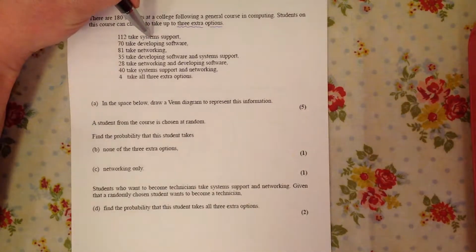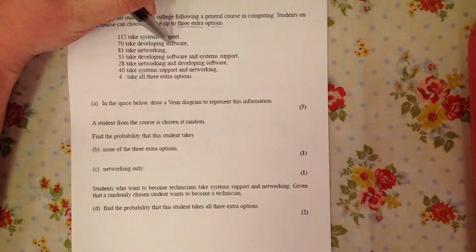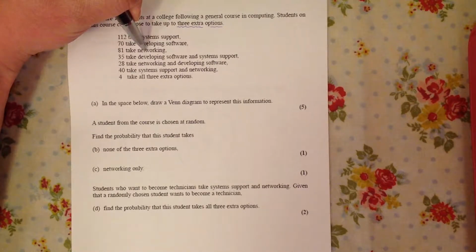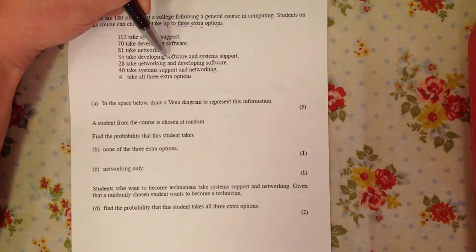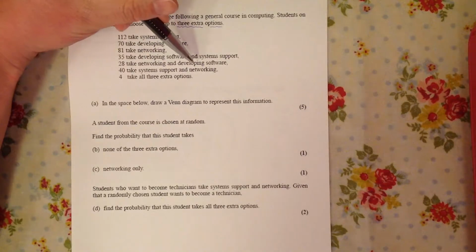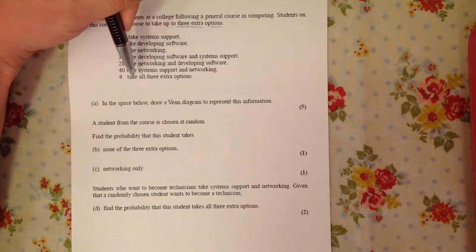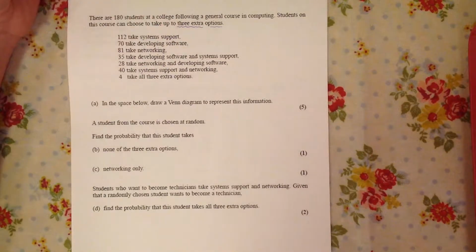So we can have system support, so that's one of the options. We can have developing software, that's another option. We could have networking, that's a third option. So there's our 3 options. We've then got combinations for developing software and system support, networking and developing software, system support and networking, or those people that took all of them. And then part A, draw a Venn diagram to represent all of this information.